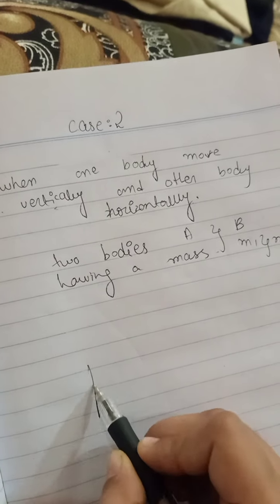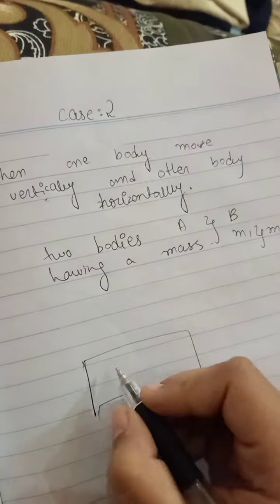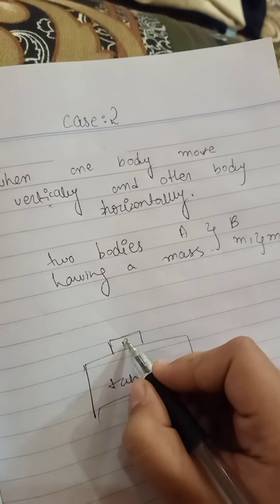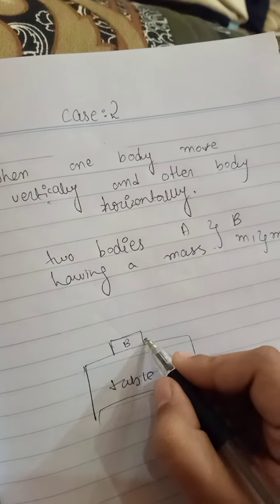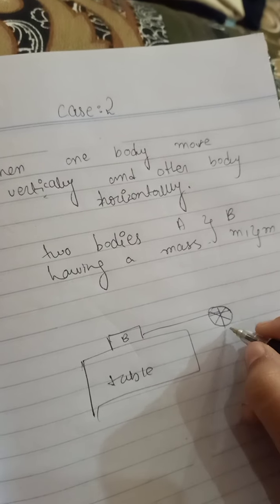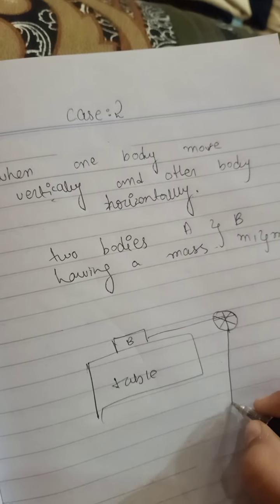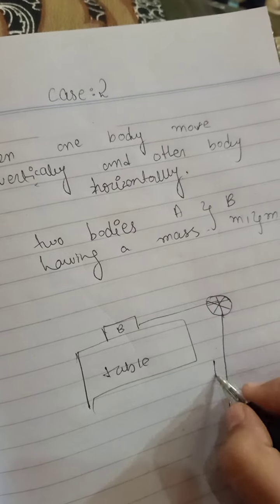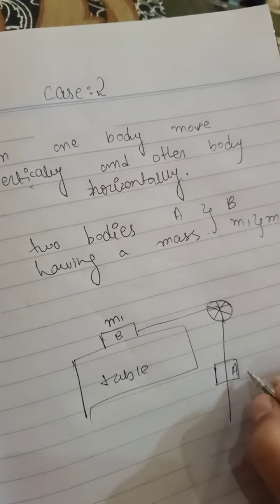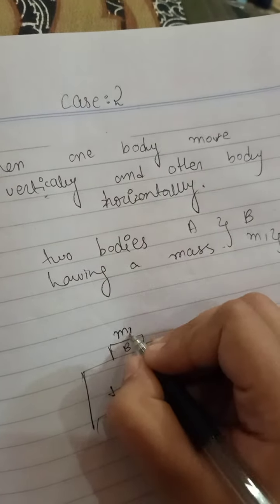Let me discuss first of all. Here this is a table. Here this is body B, and here is a frictionless pulley, as you can see in case number 1 also. And this is body A. This is mass 1 and this is mass 2.